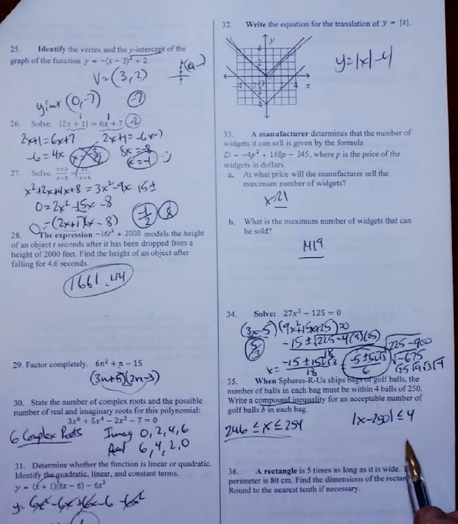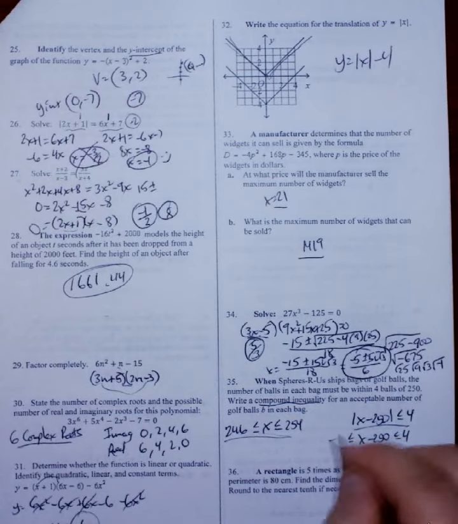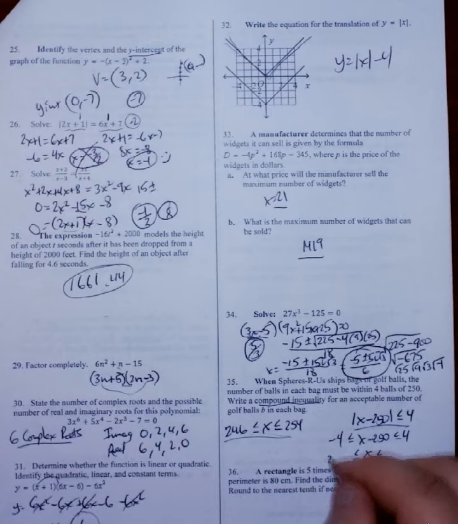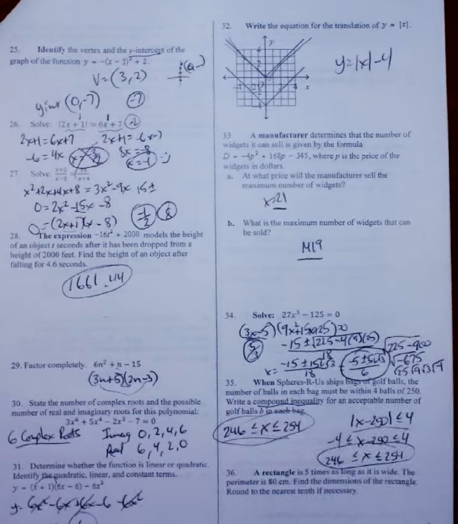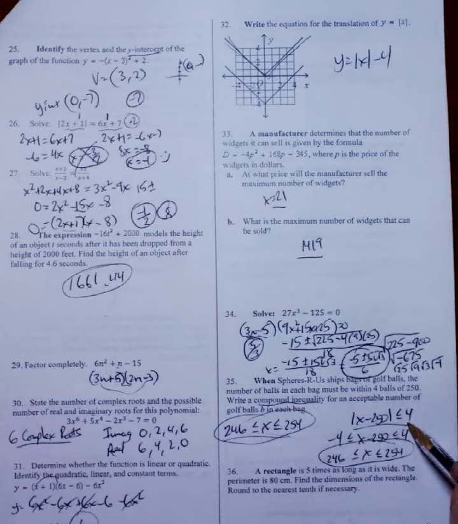The reason why this is the same as this is because if I were to rewrite this equation, I would have x minus 250 is less than or equal to 4 and greater than or equal to negative 4. To solve this for x, I would add 250 to both sides. Negative 4 plus 250 is 246, and 4 plus 250 is 254. And so I get the same thing. So you should be able to write it as a compound inequality, which is this one, or as an absolute value inequality.